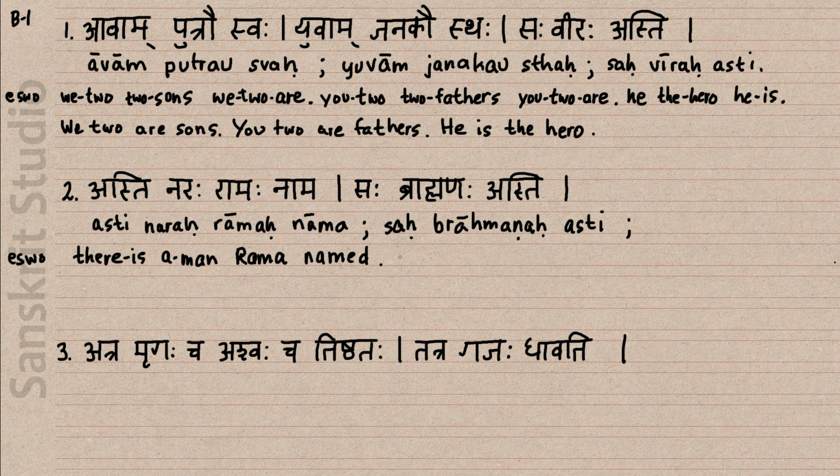Right, and then we have Saha is he, Brahmanaha, the Brahmin, and he is. And then the more loose English translation then is there is. We are removing the hyphens.